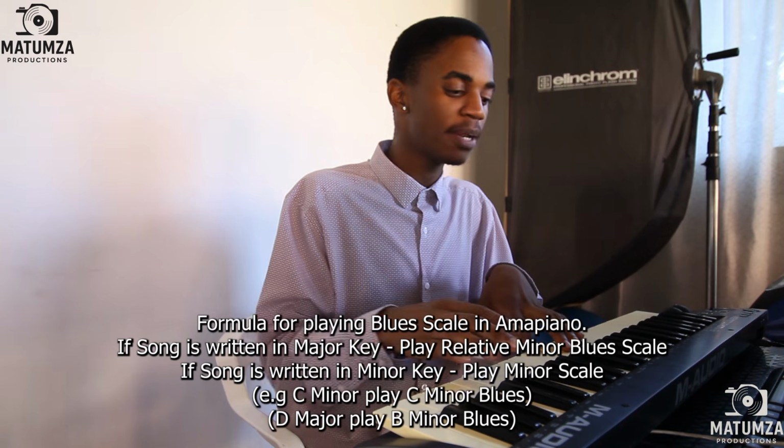Like I said, we're gonna basically play the minor blues scale for it to make sense. I don't know why. It's just something I figured out and it works. So basically, maybe if it's D major, you play the B minor blues scale for it to make sense. I don't know if I'm making sense.